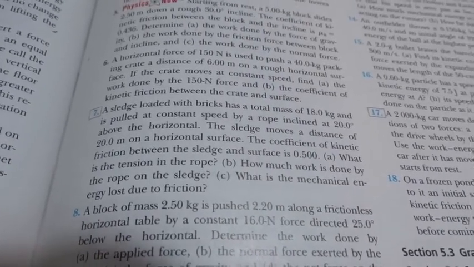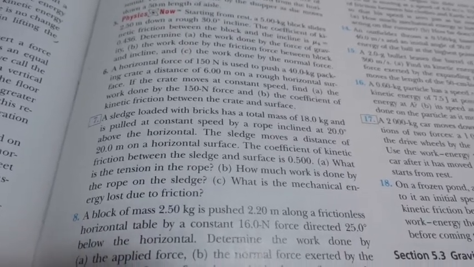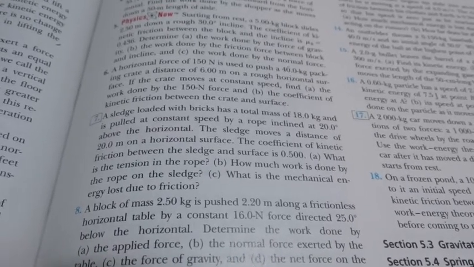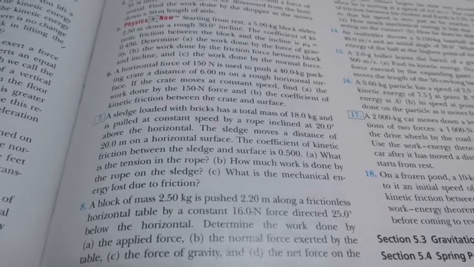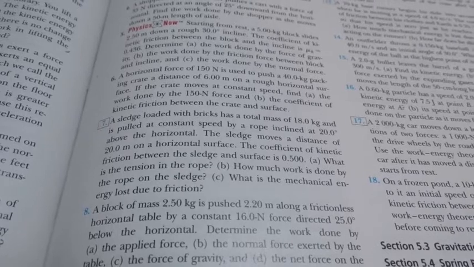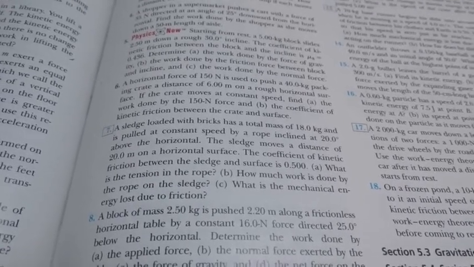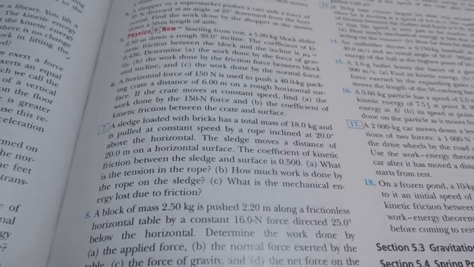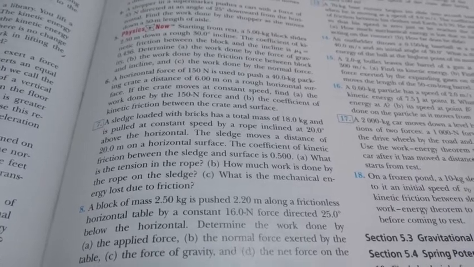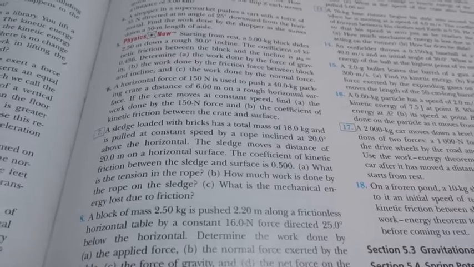So, a sledge loaded with bricks has a total mass of 18 kilograms and is pulled at constant speed by a rope inclined at 20 degrees above the horizontal. The sledge moves a distance of 20 meters on a horizontal surface. The coefficient of kinetic friction between the sledge and the surface is 0.500. So A, what is the tension in the rope? B, how much work is done by the rope on the sledge? And C, what is the mechanical energy lost due to friction?